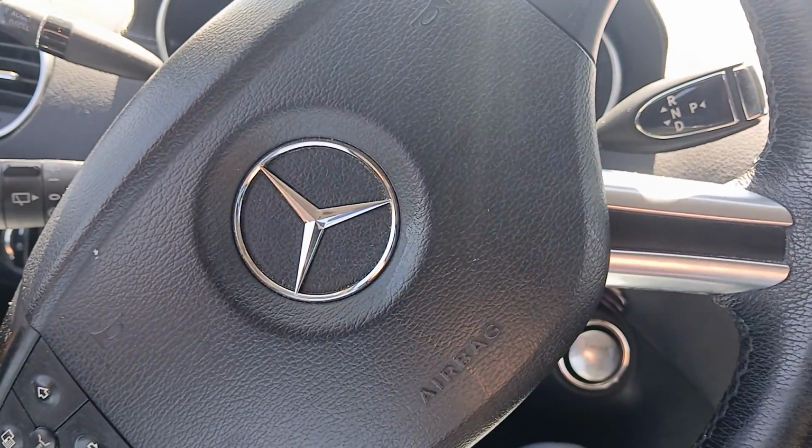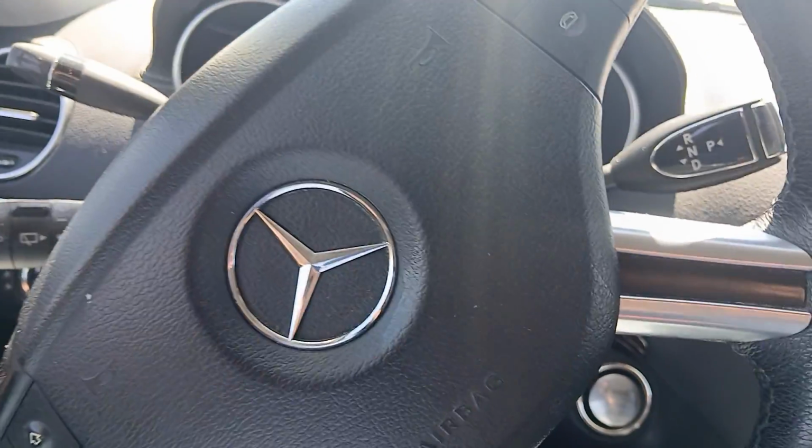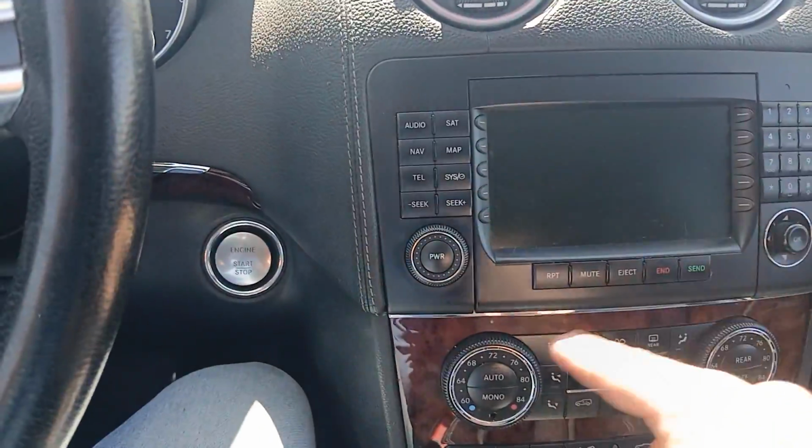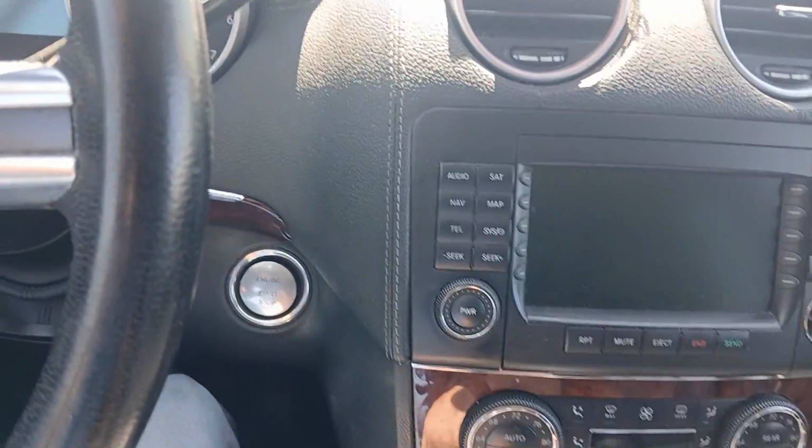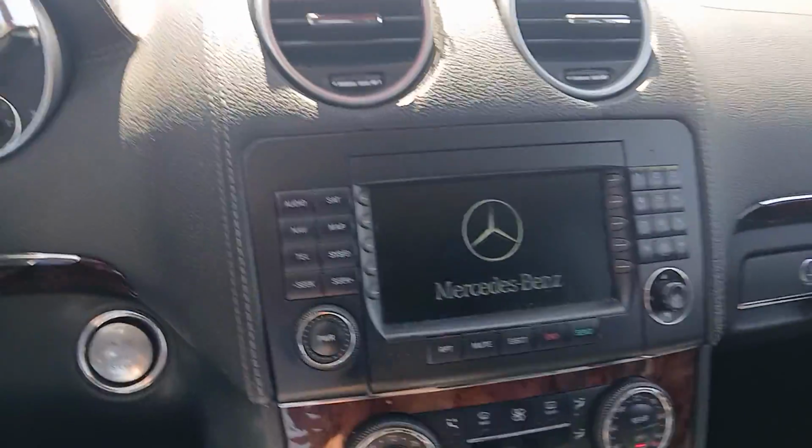Hello, I'm in a 2008 Mercedes GL, and today I'm going to show you how to adjust your language settings between English, Spanish, and French. So first you'll start the vehicle, wait for a moment for everything to load.